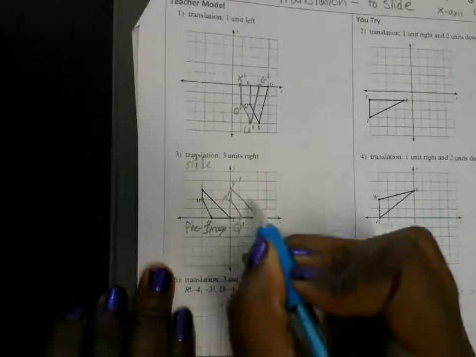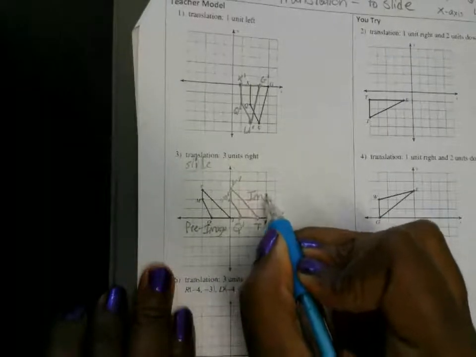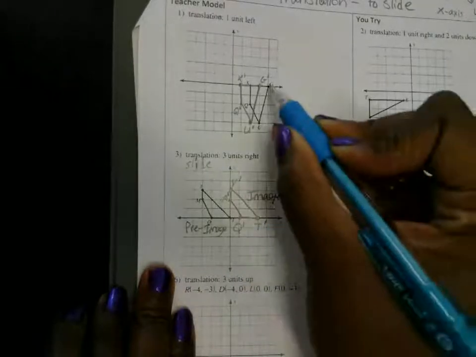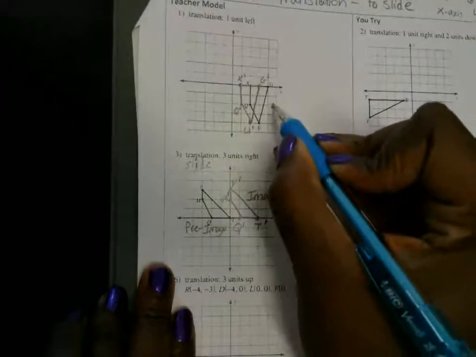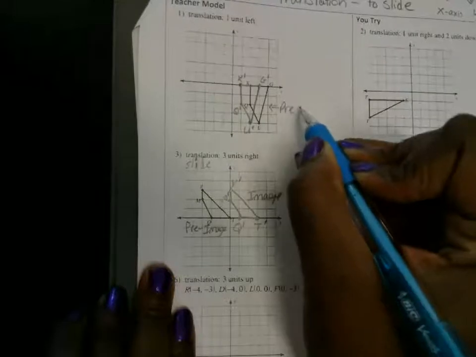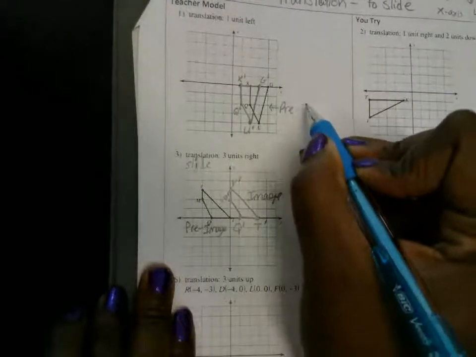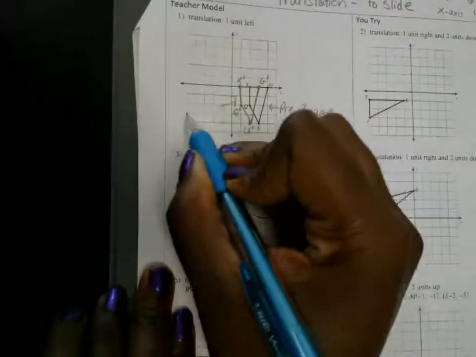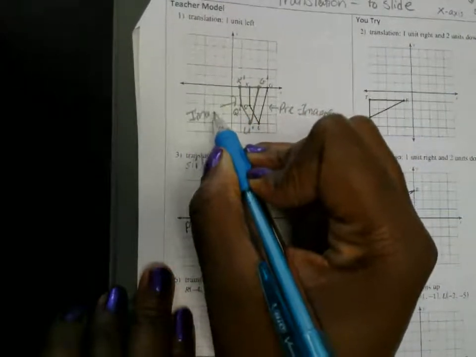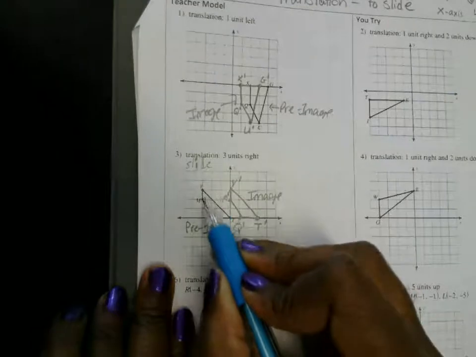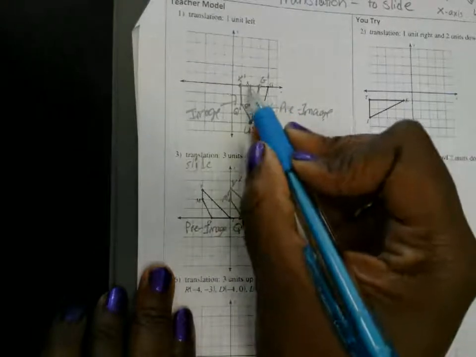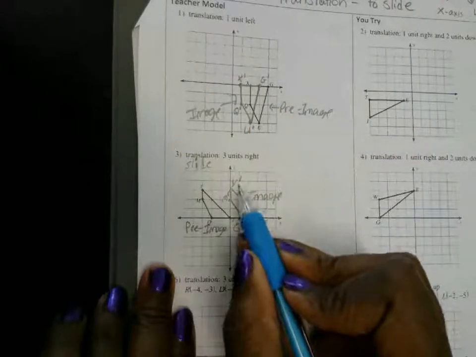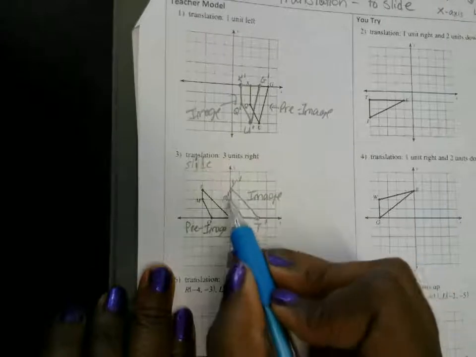This is my image, after the move. The pre-image has no tick marks. The image has at least 1 tick mark.